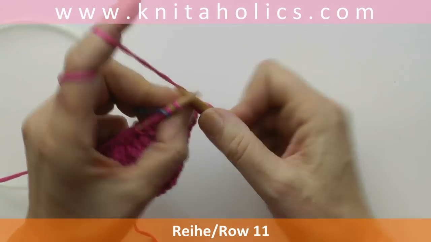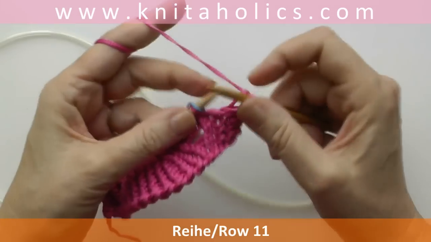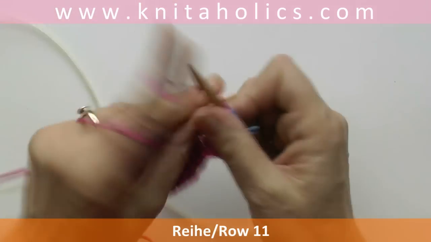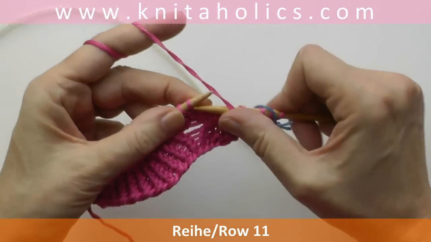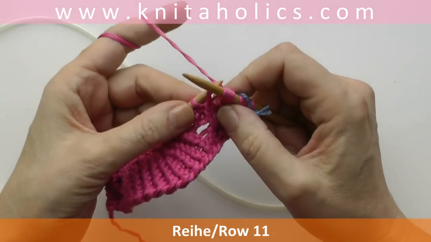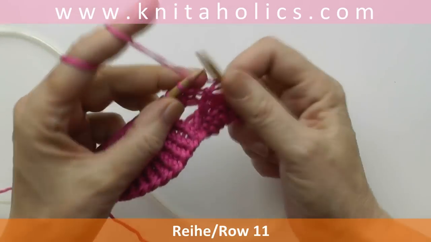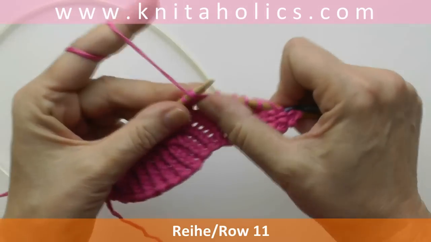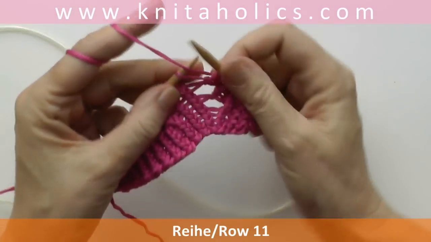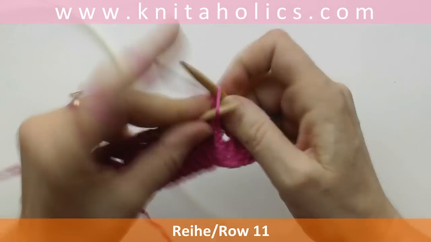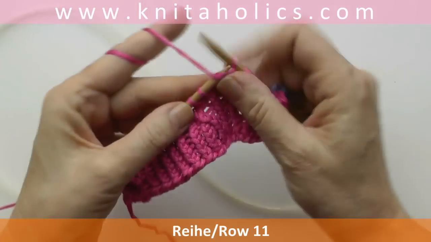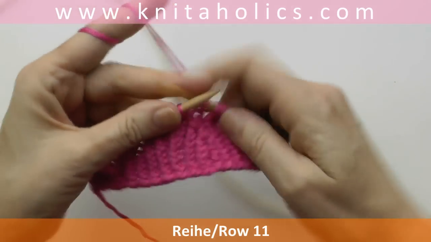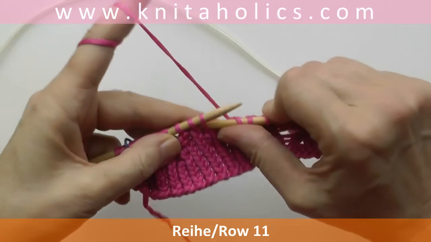Edge stitch, knit 2, purl 1, yarn over, knit 1 through the back loop 5 times and purl 1. Second, knit 1 back loop, purl 1. Third, knit 1 back loop, purl 1. Fourth, knit 1, purl 1. Fifth, knit 1 back loop, purl 1. And now knit together the 3 middle stitches through the back loop.